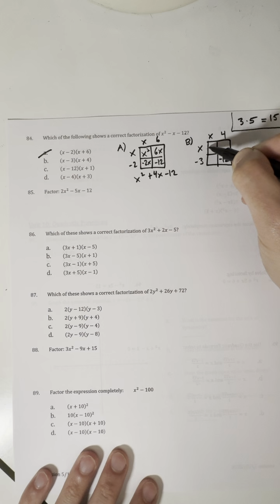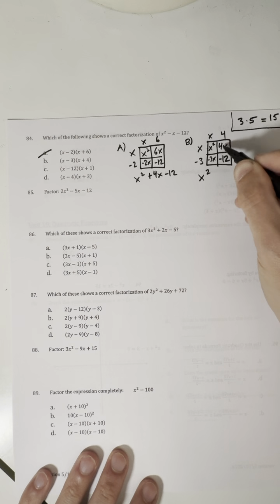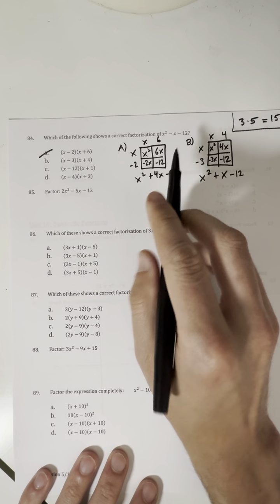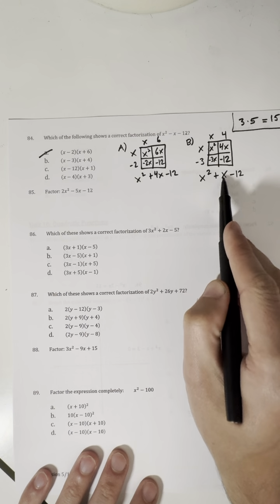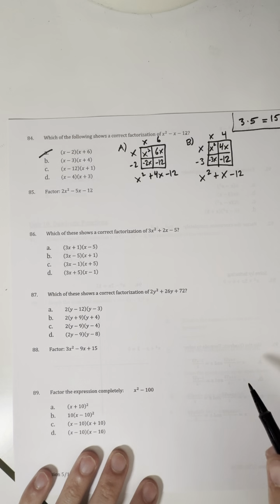Now maybe I'll do the whole thing. X times x is x squared. 4 times x is 4x. Negative 3 times x is negative 3x. Well, this gives me x squared. These combine to make plus 1x, and then minus 12. Oh, it's so close. X squared matches, minus 12 matches, but this is positive and I want negative. So this is wrong.